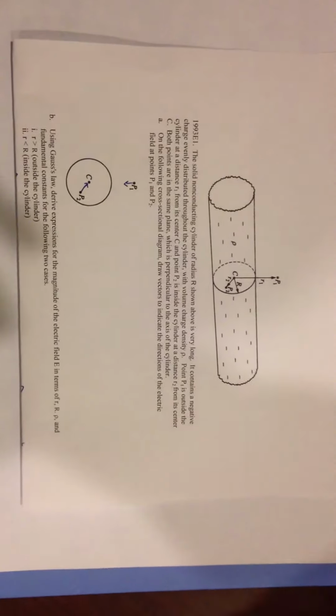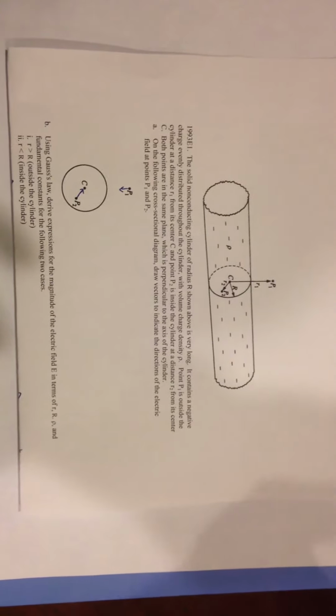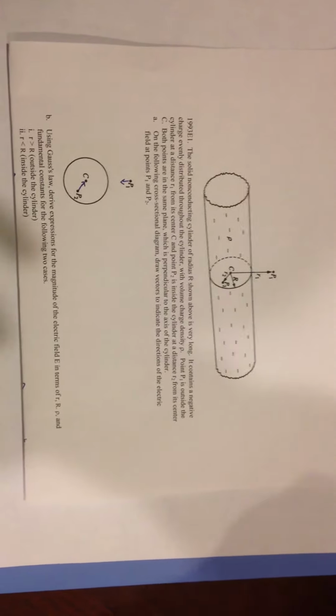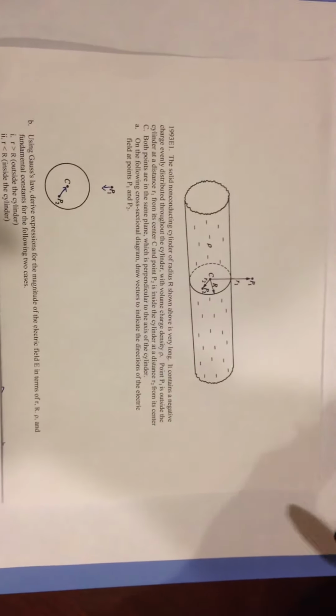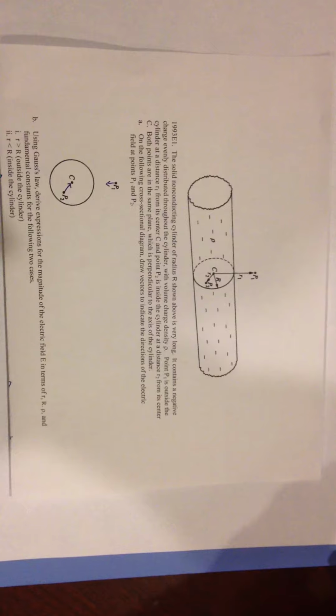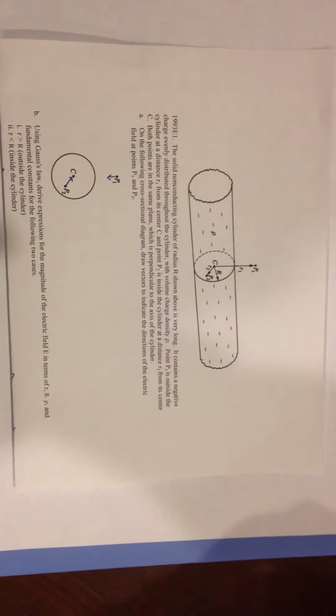Alright, so we're going to do another problem using Gauss's law. And this is 1993 from the E&M test, problem number 1. The solid non-conducting cylinder of radius R shown above is very long. It contains a negative charge evenly distributed throughout the cylinder with volume charge density rho.